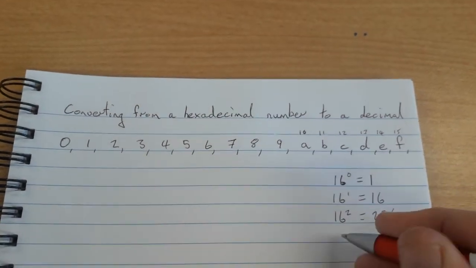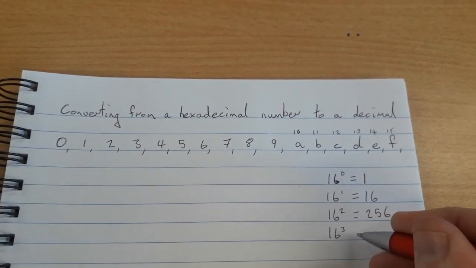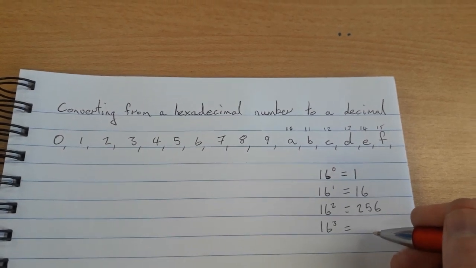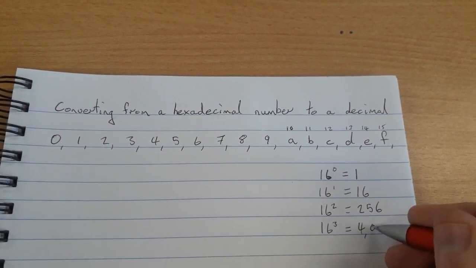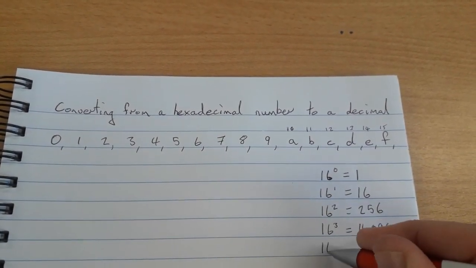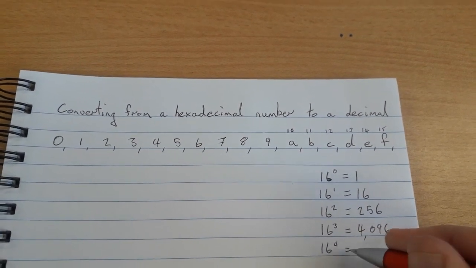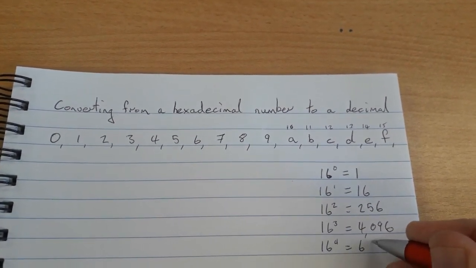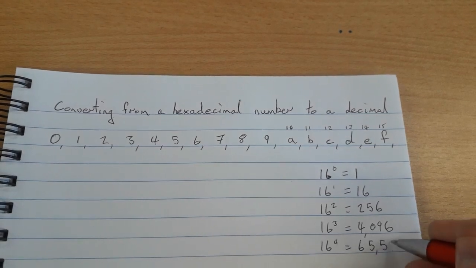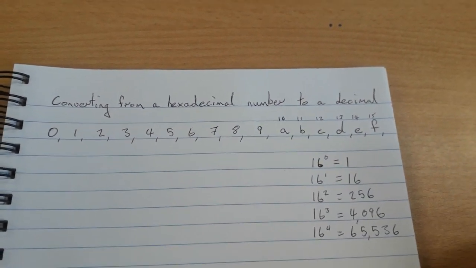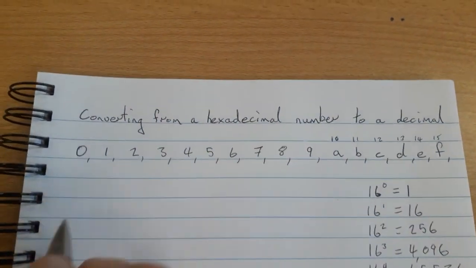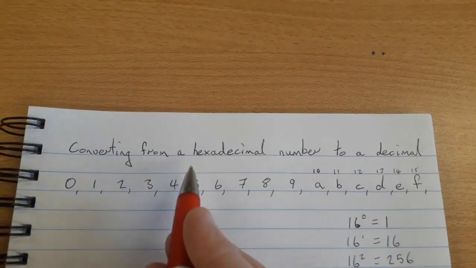We would use a calculator for this. 16 to the power of 3, which is 16 by 16 by 16, is 4096. And 16 to the power of 4, for now that's as far up as we'll go, is 65,536.